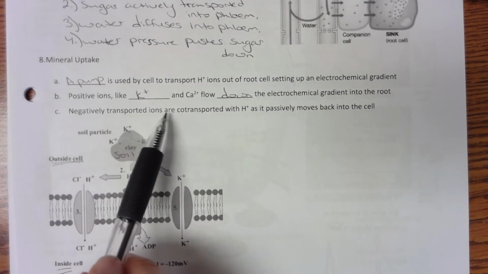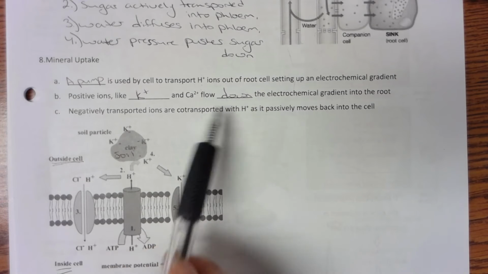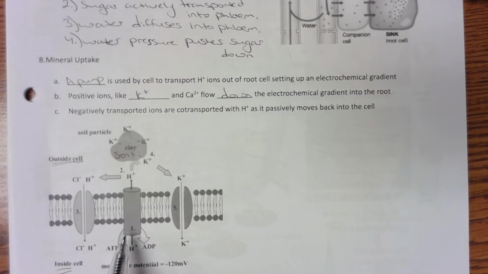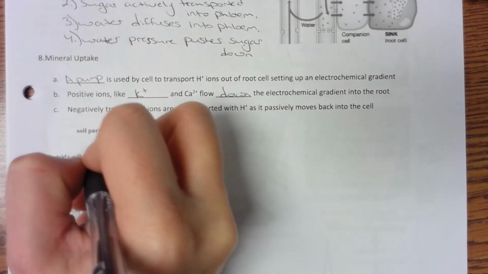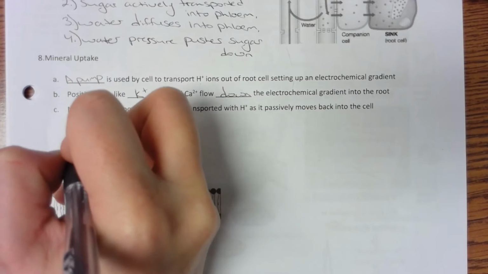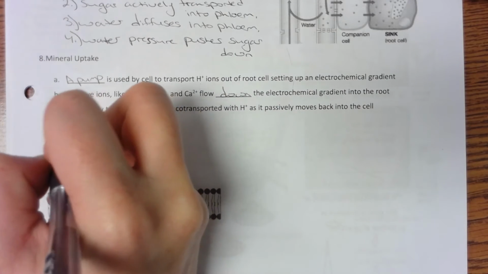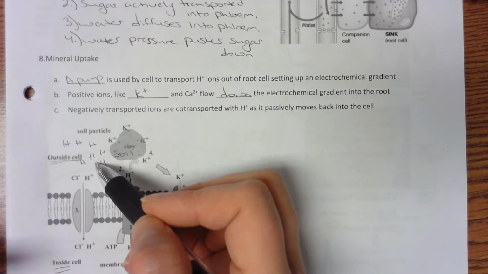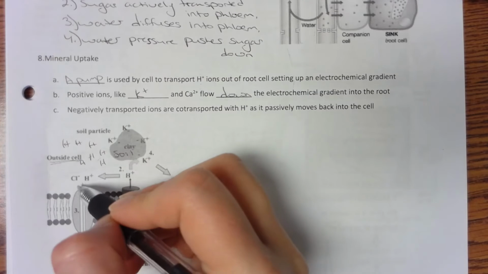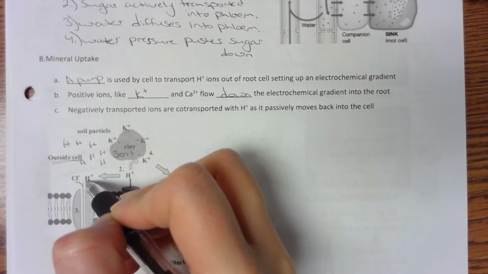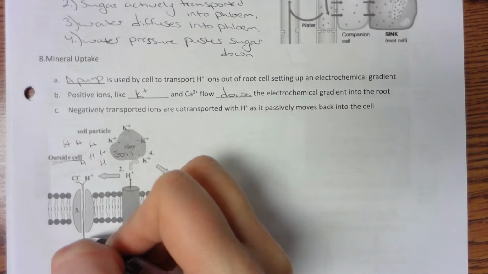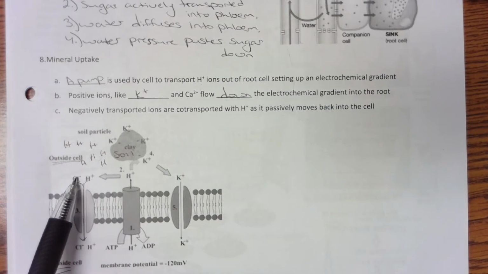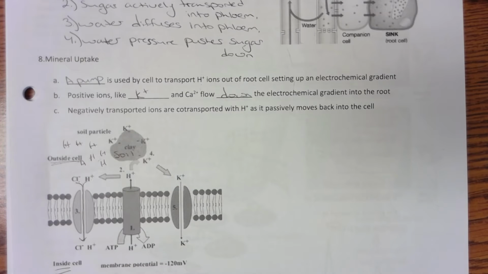Some things can also be co-transported with hydrogen as it passively moves. So we just pumped a ton of hydrogen out here. And so some of them are just going to naturally, passively, because there's a higher pressure here, just move back in. And then there are some molecules that are attracted to that hydrogen and will move back in with it. And chlorine is one of them.